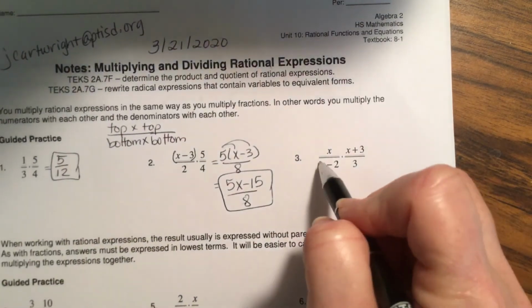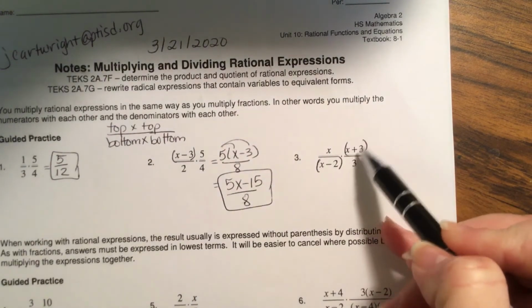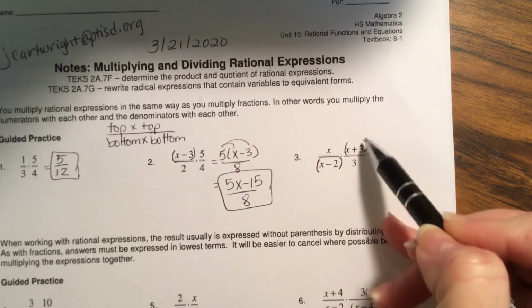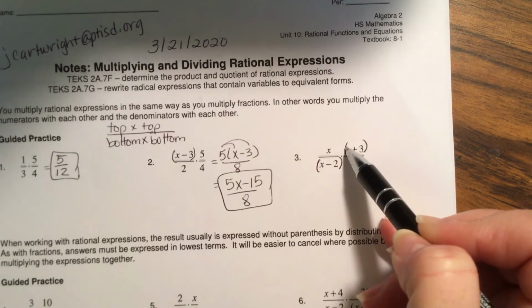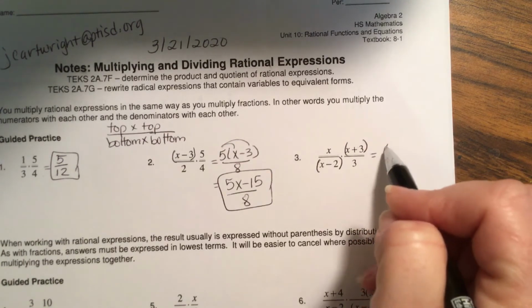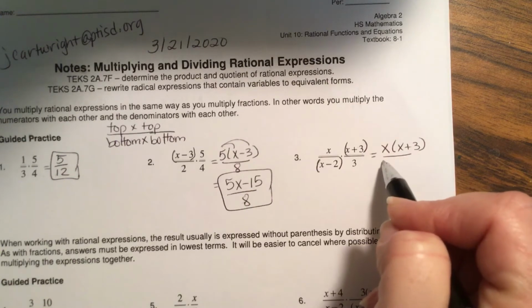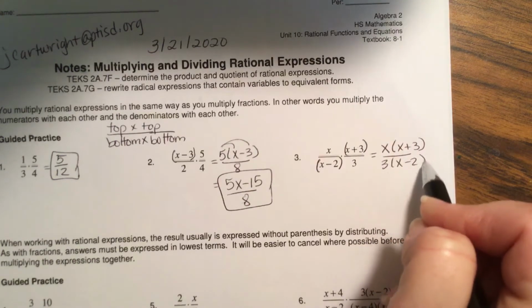Okay, so number 3, I have addition and a subtraction here, top and bottom. You cannot cancel these 3's because this 3 is attached to the x. What I can do is go straight across. X times x plus 3 on top, 3 times x minus 2 on bottom.